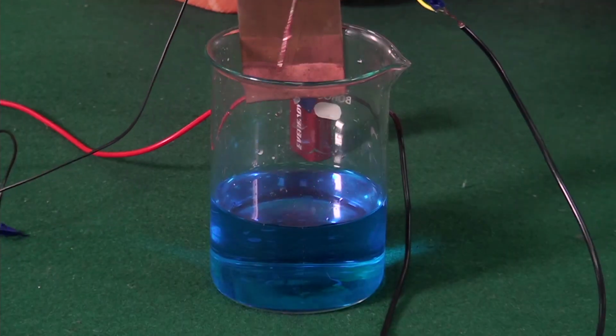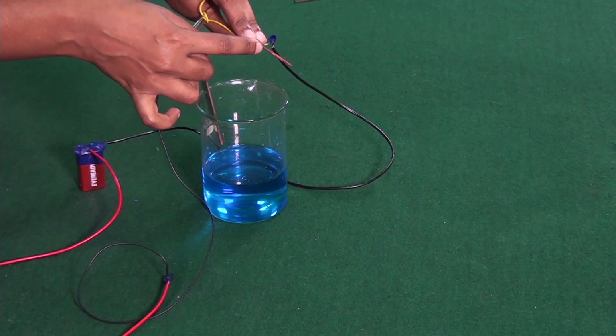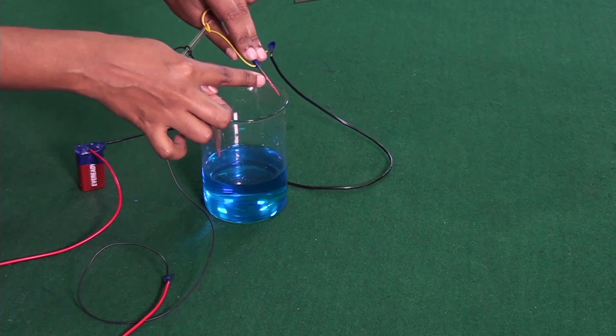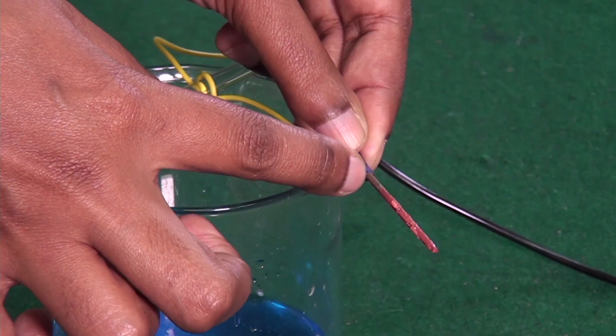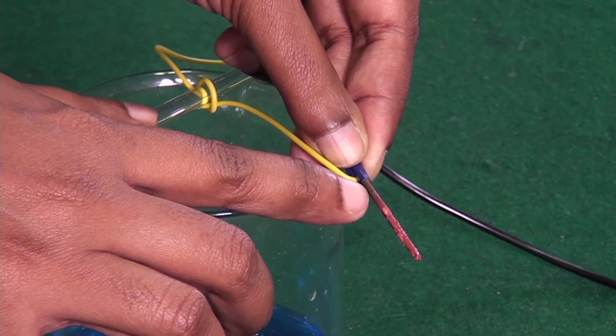Now, when we remove the electrodes from the solution after some time, we notice a deposit of copper on one of the electrodes. This electrode was connected to the negative terminal of the battery. And in our experiment, this happened to be the iron nail.